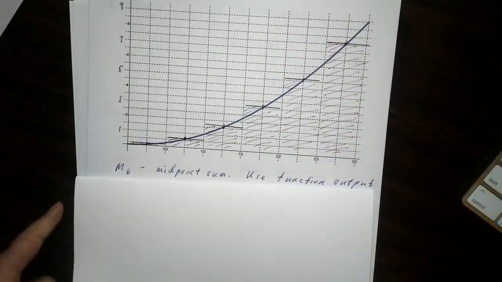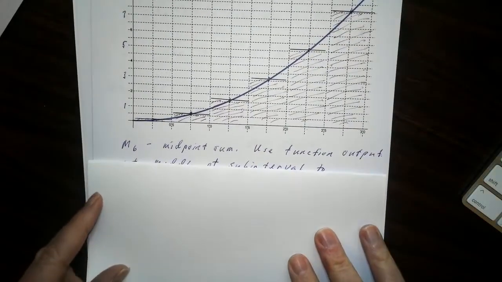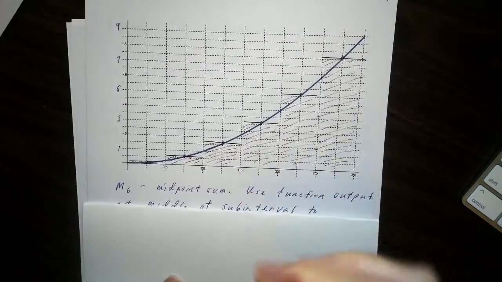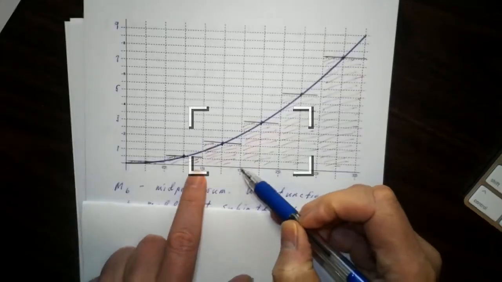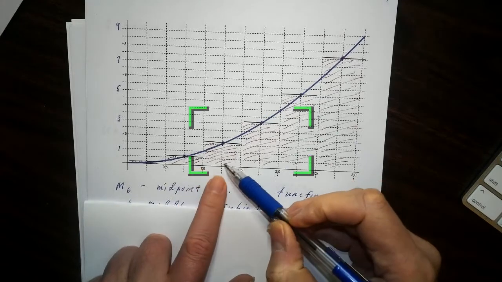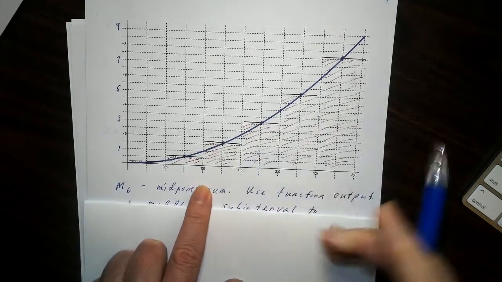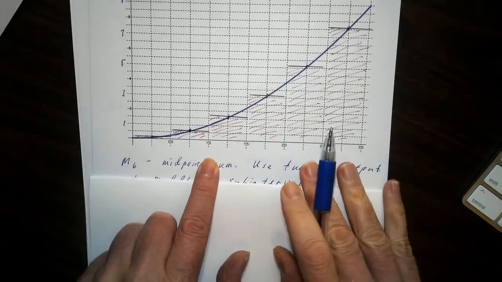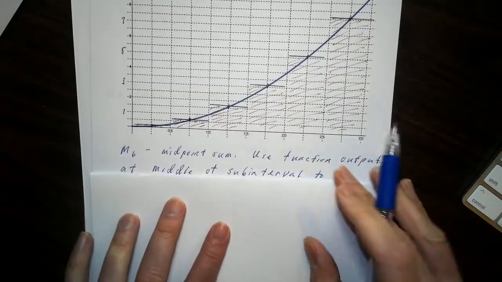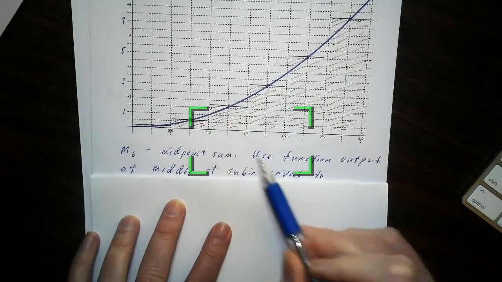Now we're going to do something different. We're going to look at the midpoint sum. Instead of using the function output at the left-hand endpoint or the right-hand endpoint of each subinterval, we're going to use the function output at the center or the midpoint. That's why I have hash marks separated by a quarter. So again, delta x is going to be 0.5.